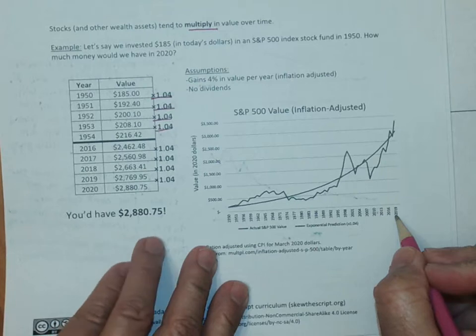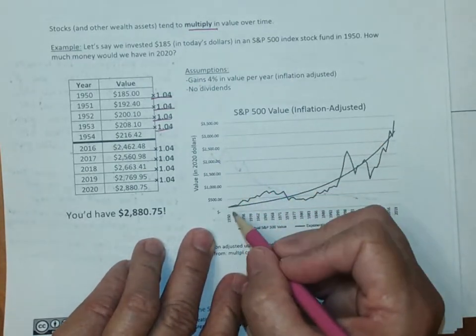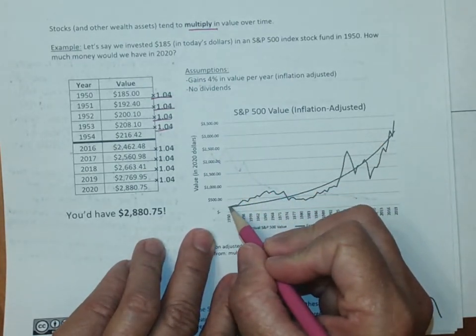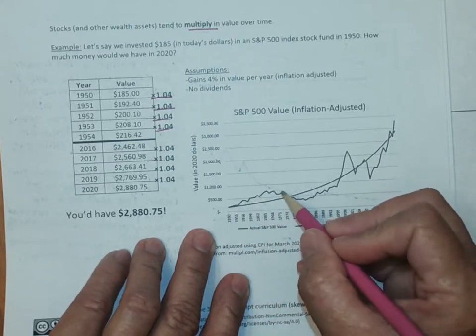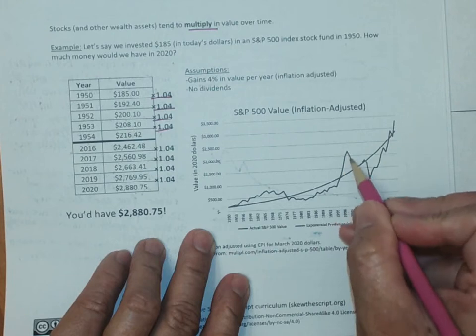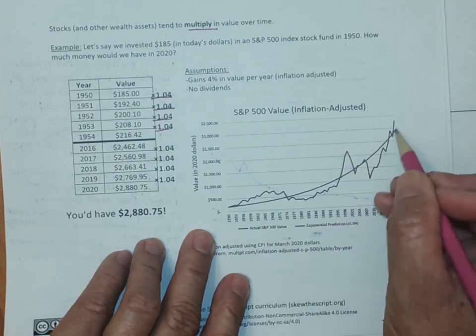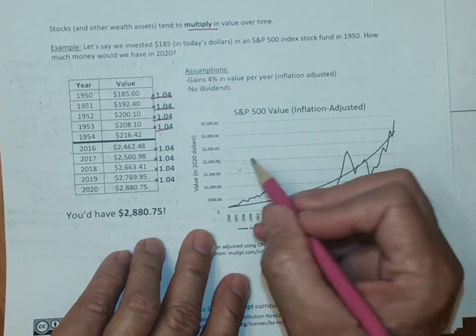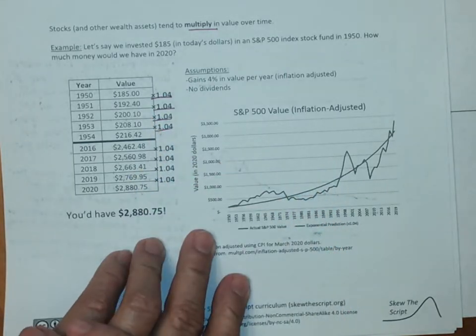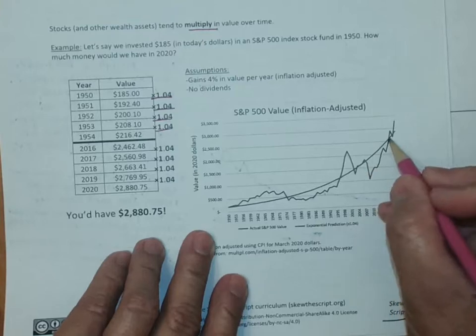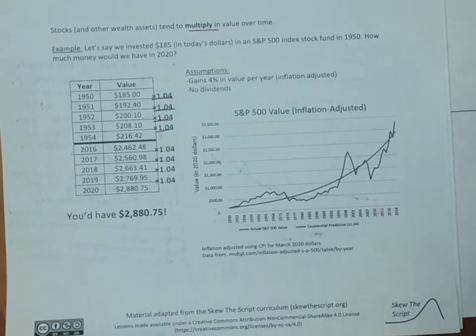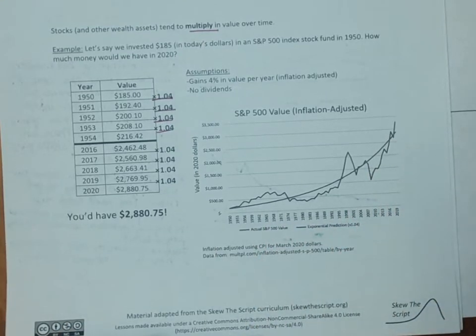So if we were to look at what this looks like on a graph, here's my years, all the way up to 2019, my value. So I started at $185, and this sort of jagged line here is what's actually happening with the stock market with the S&P 500. The curved line is if we gained exactly 4% every year. So you can see it's an exponential growth, nice and smooth there, but it pretty much matches what the S&P 500 did.